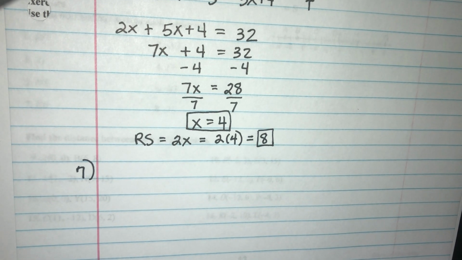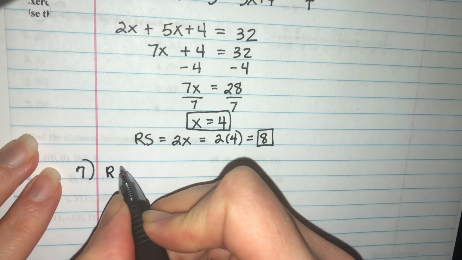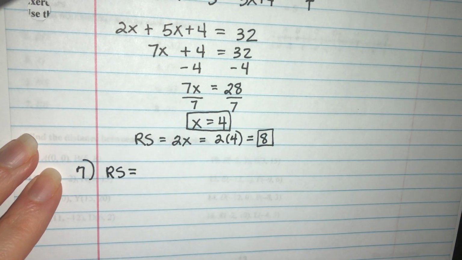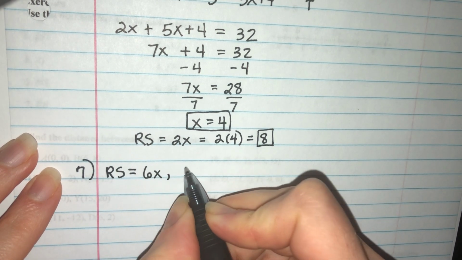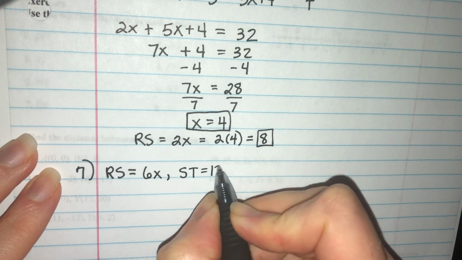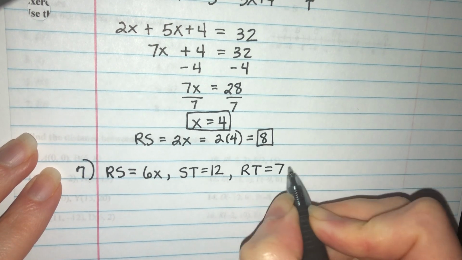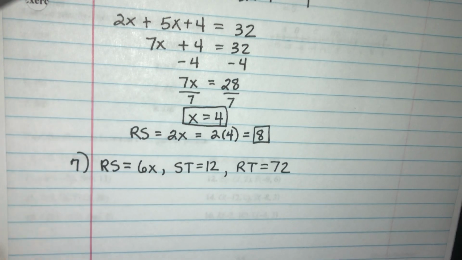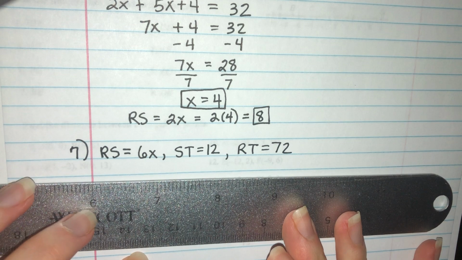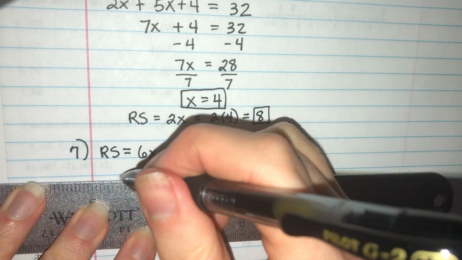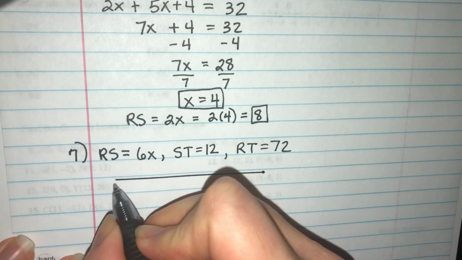Number 7 gives us RS equals 6x, ST equals 12, and RT equals 72. This one is actually probably easier than the others. The ST is an actual number. We only have one x in the problem. You might want to pause the video and see if you can do this one on your own.